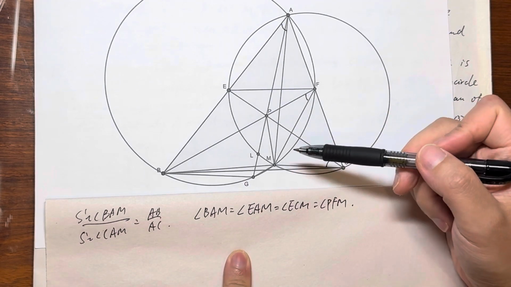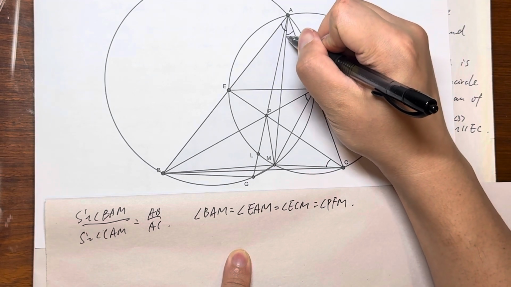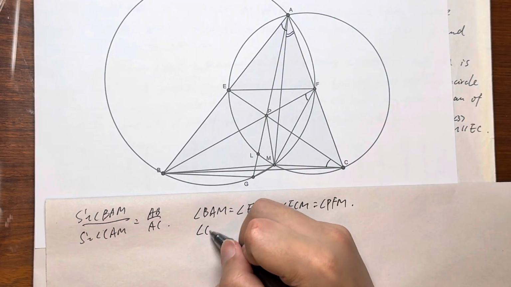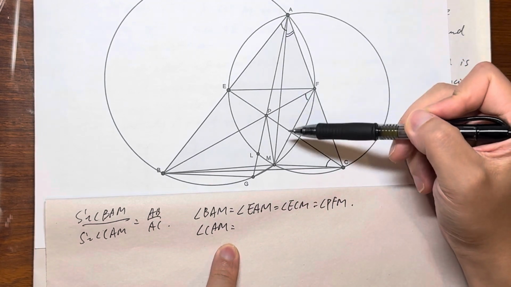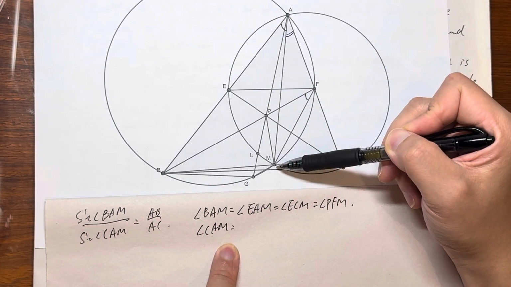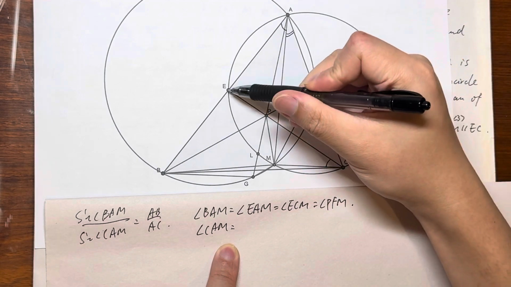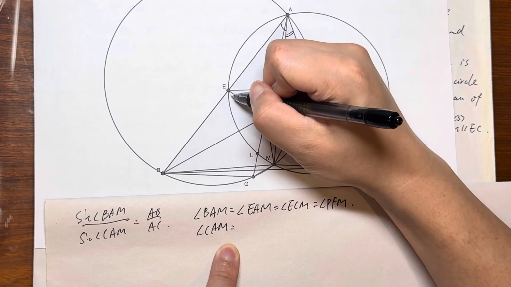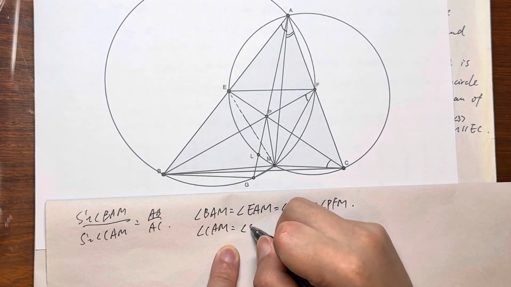And also for the angle CAM, it equals the angle CEM, right?